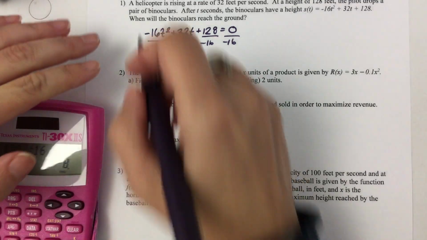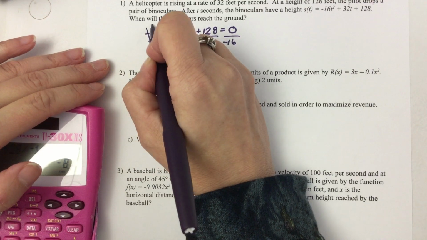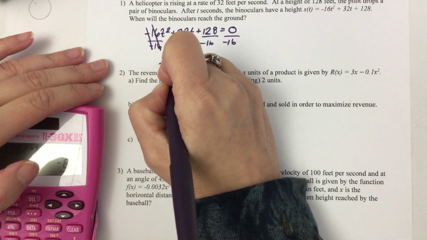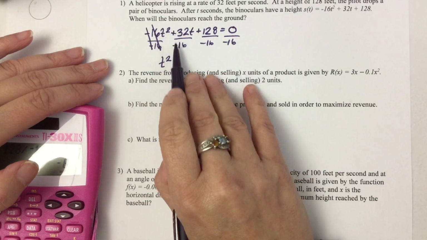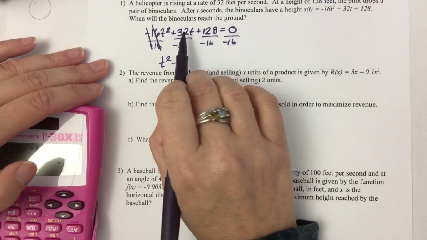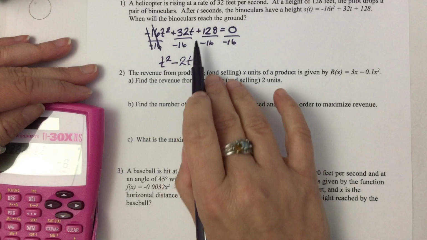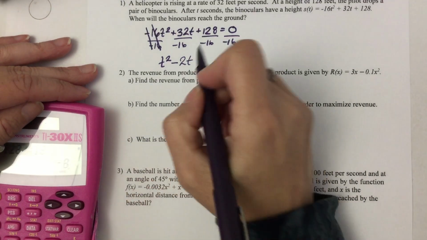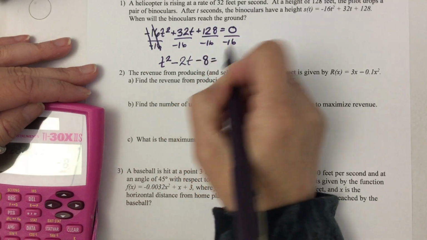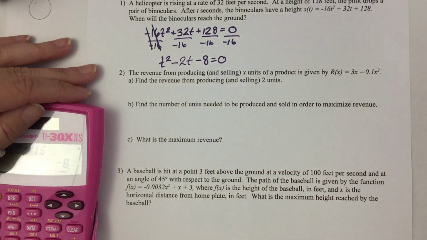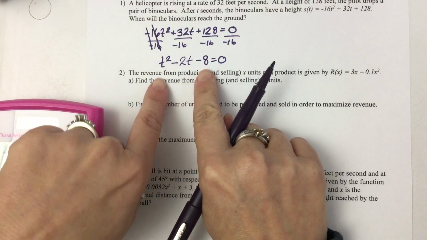If you recognize this, check this out. Negative cancels a negative, 16 cancels 16, so I have t squared. Positive divided by a negative is a negative. 32 divided by 16 is 2. That's connected to a t. Positive 128 divided by negative 16 is negative 8. 0 divided by negative 16 is 0. So here is my function.